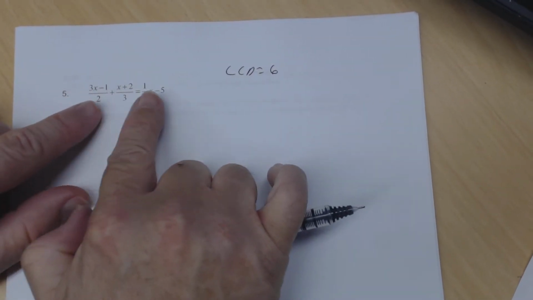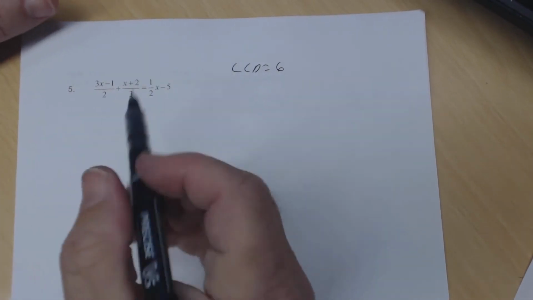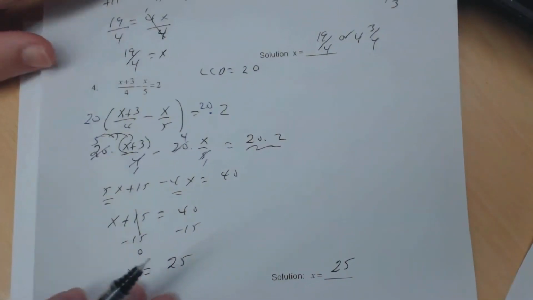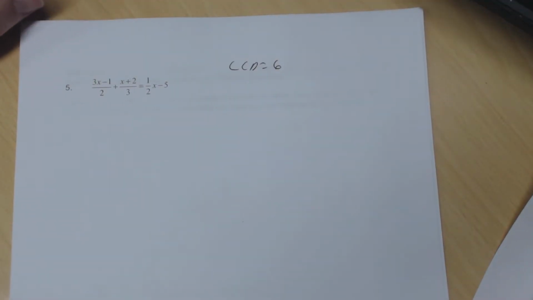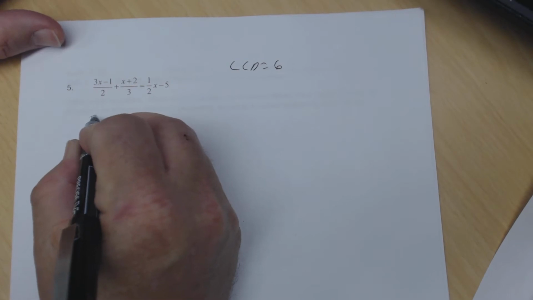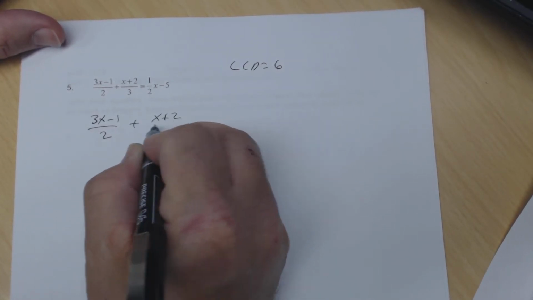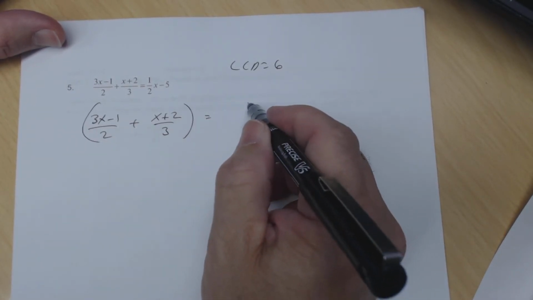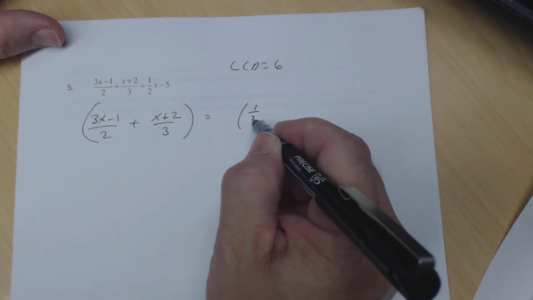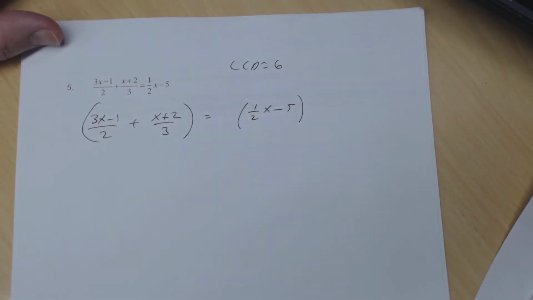All right, now notice both sides, you have 2 fractions. So I'm going to put both sides in parentheses, just like we did this side here. Put that side in parentheses. So the same idea is going to apply. So I get 3x minus 1 over 2 plus x plus 2 divided by 3 in parentheses equal, and then again in parentheses, 1 half x minus 5. And so now I'm going to multiply both sides by 6, just like this.